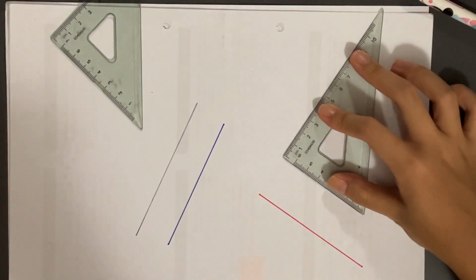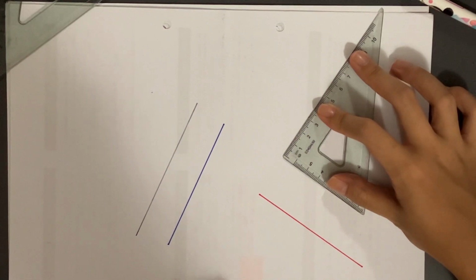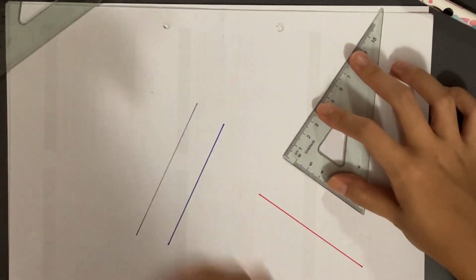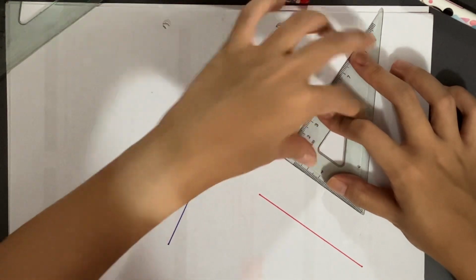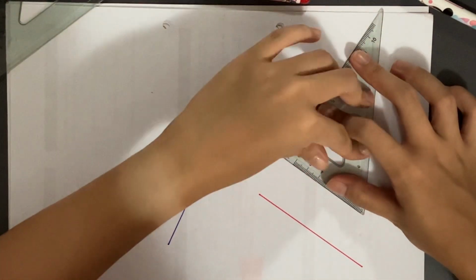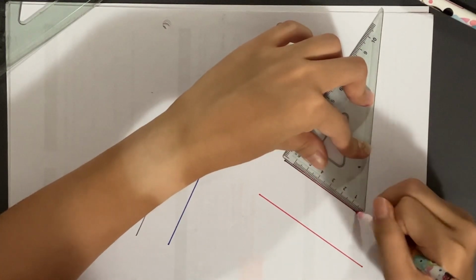Okay, and once I move it, I need to make sure I hold it tightly so that it is accurate. Okay, and if you're right-handed like me, I can change to hold it with my left hand. But make sure that the set square doesn't move. And then I can take my pencil and draw it.